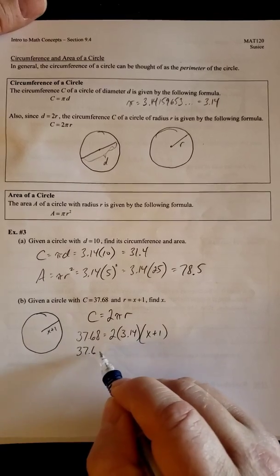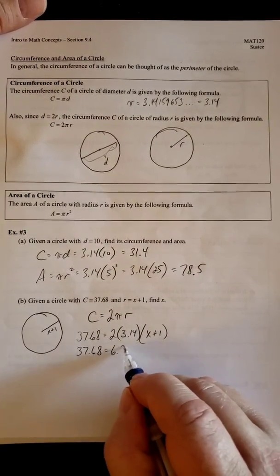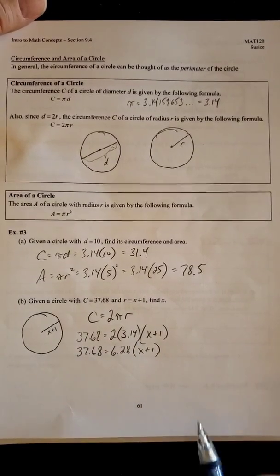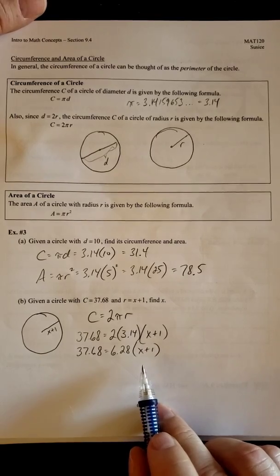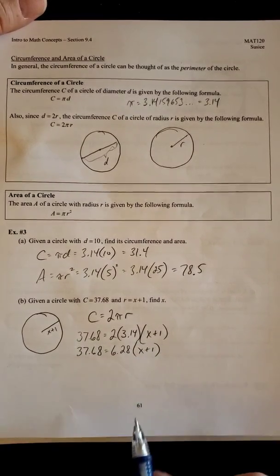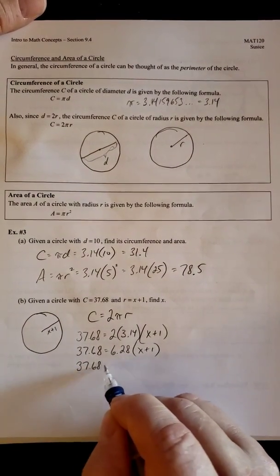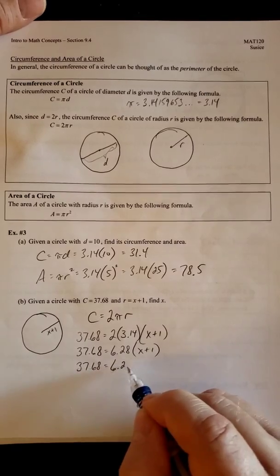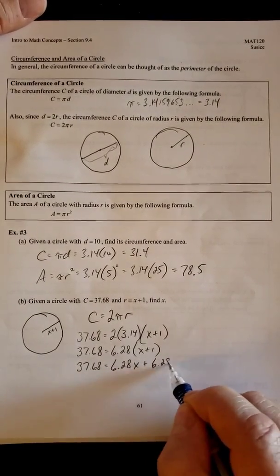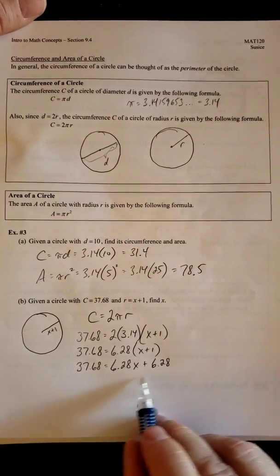So we just have to be careful when we simplify it down. Let's multiply 2 times 3.14 real quick, which is 6.28. Now we've got our parentheses here, so remember, we have to distribute. In this case, we have a plus, so we do want to distribute that 6.28 in. If we distribute it, we're going to get 6.28x plus 6.28. And now we can start to get x by itself.